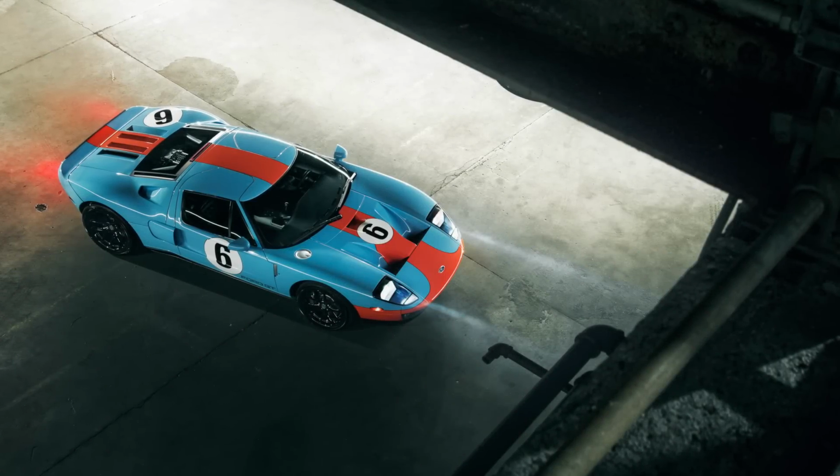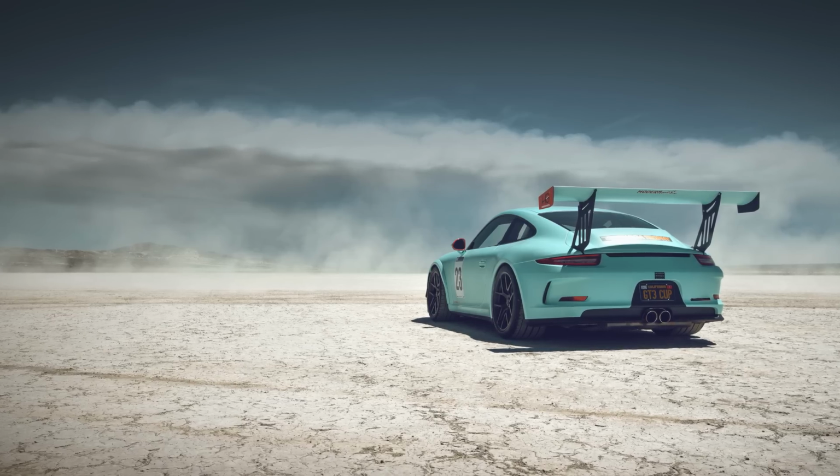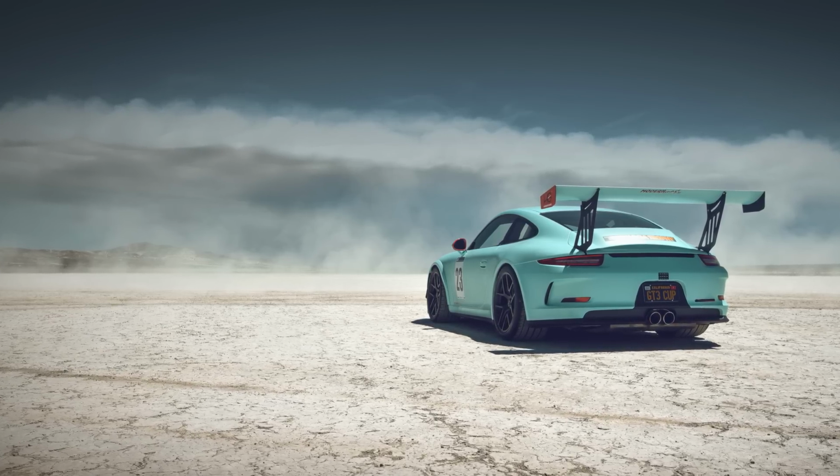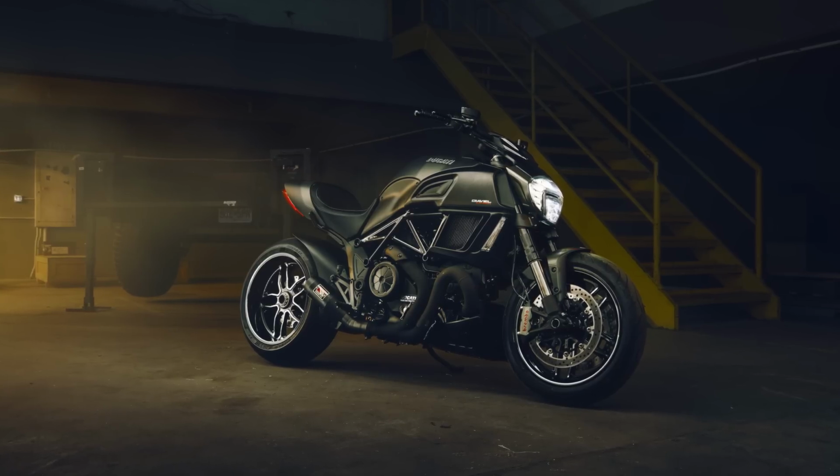This tutorial is the culmination of years of my experience in the field of car photography. I truly hope that you'll find the information in this tutorial beneficial for you in elevating your work to the next level.